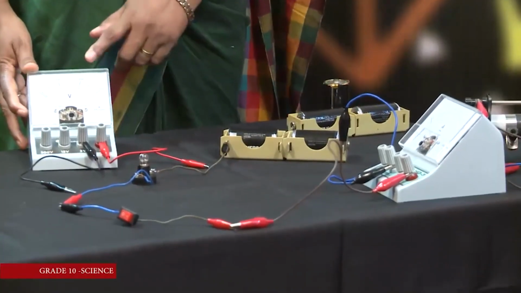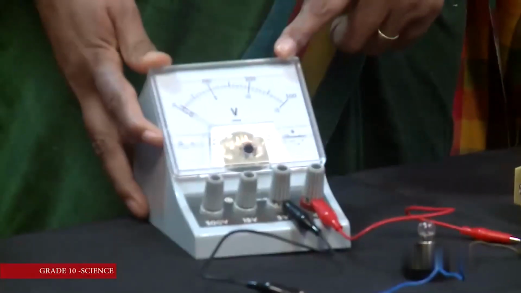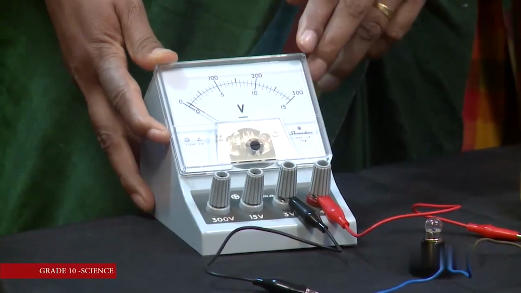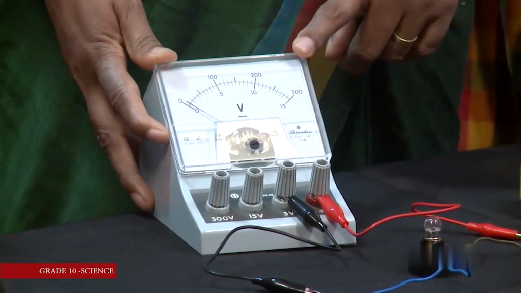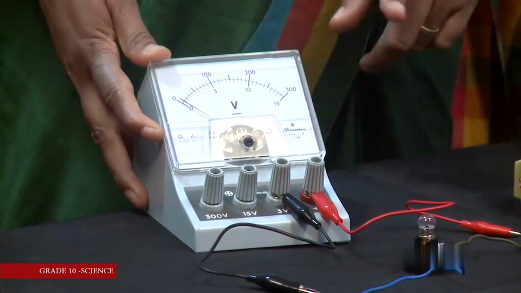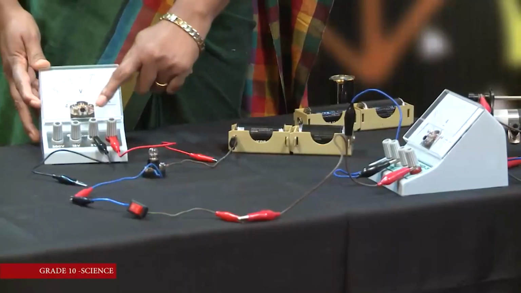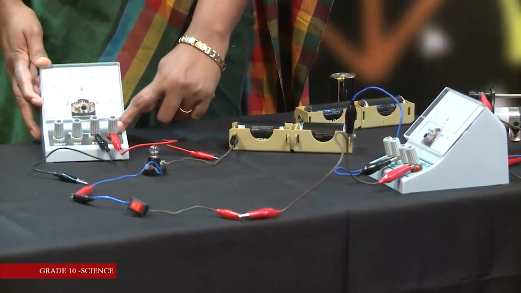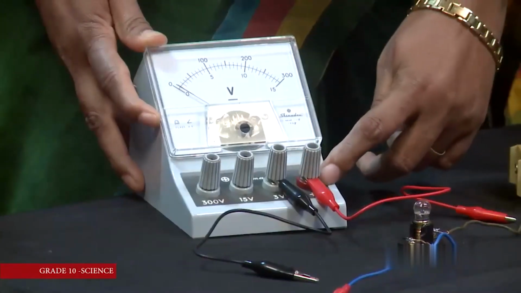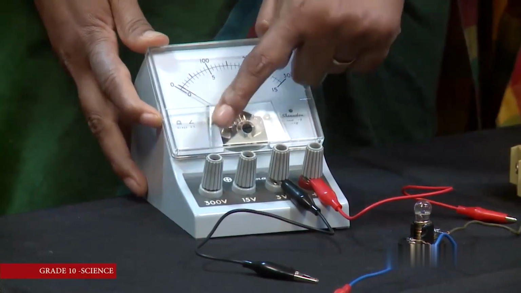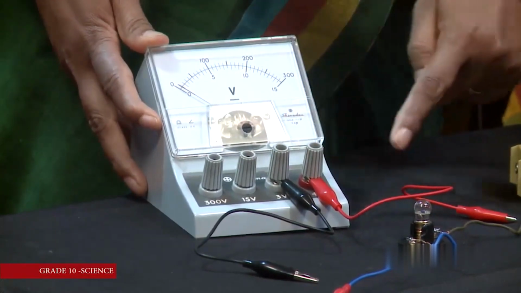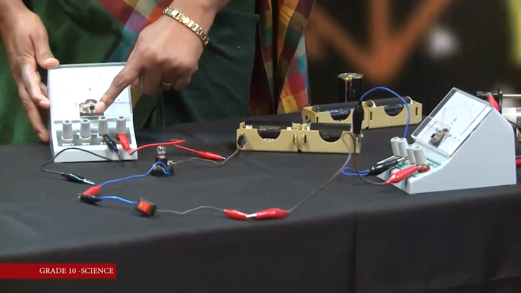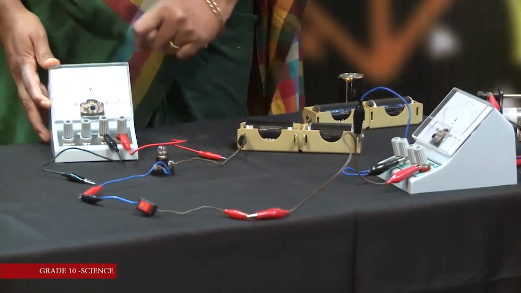This is a voltmeter. You can identify it by the letter V. When the letter V is printed, then you must know that this is a voltmeter. Similarly, like in the ammeter, there are terminals here too. This is the positive terminal. It is marked by red color, and these are negative terminals. According to the amount of potential difference in the circuit, the ammeter port can be selected.